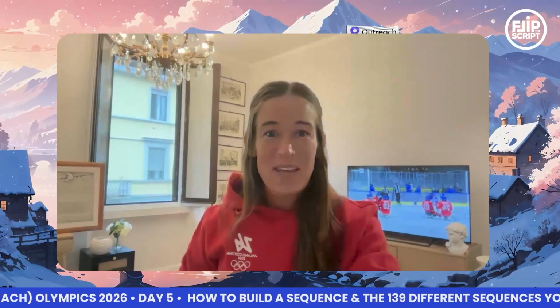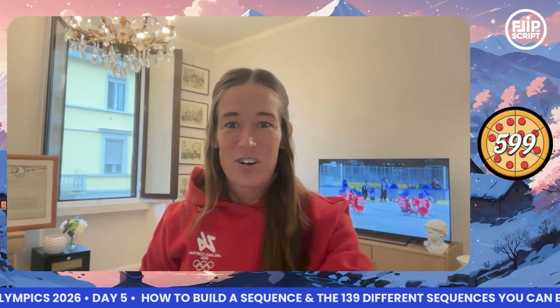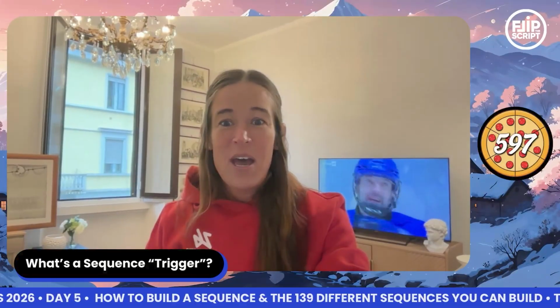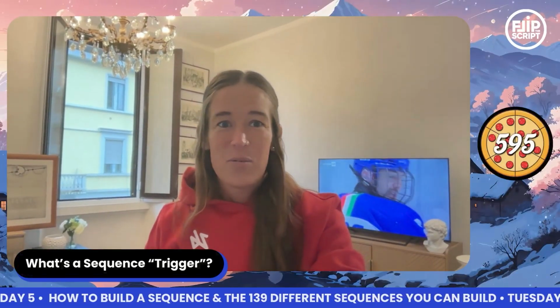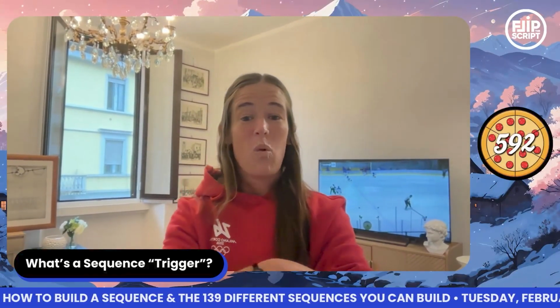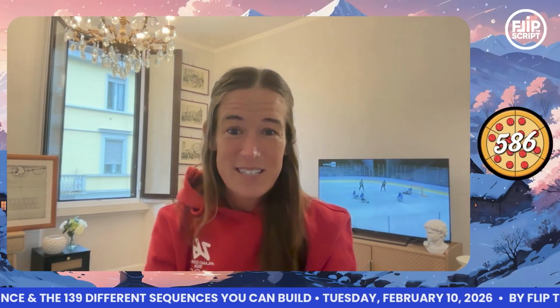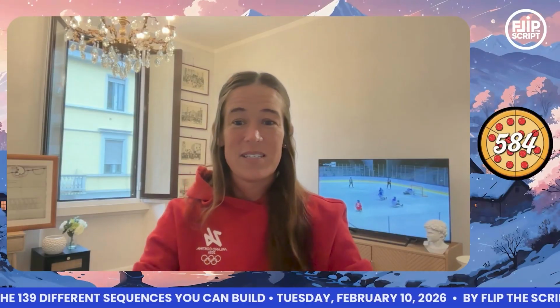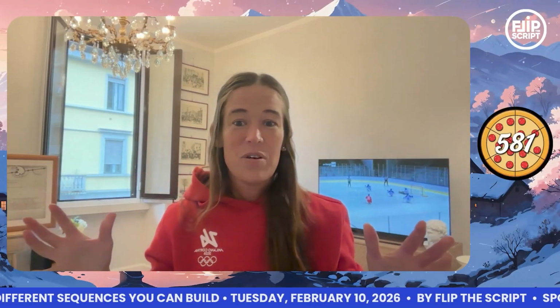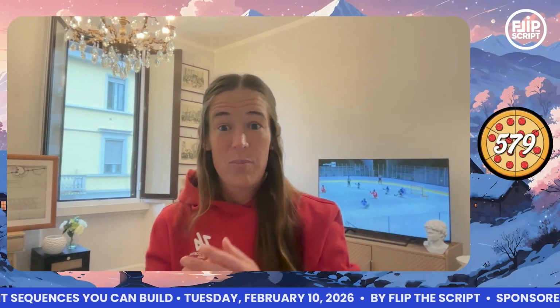So the head topic is sequences, and we're going to go into the first topic here. Okay, so how to build a sequence. The first step that we're going to go into is what is a sequence trigger. So I know it's 2026. Everyone is building sequences today, and what I mean by a sequence is basically a certain amount of actions that you're going to take, and you're going to put your prospect into as a prospecting journey.